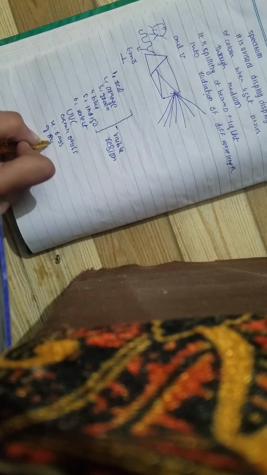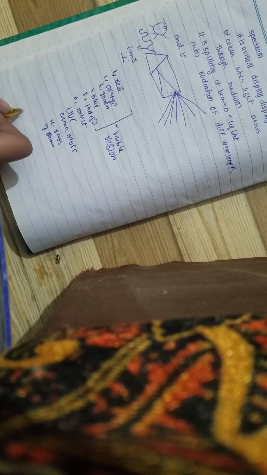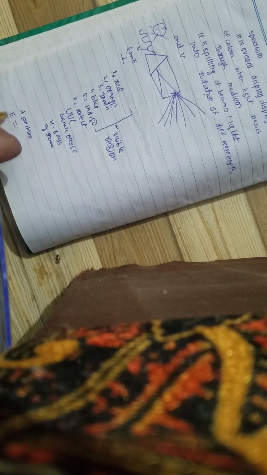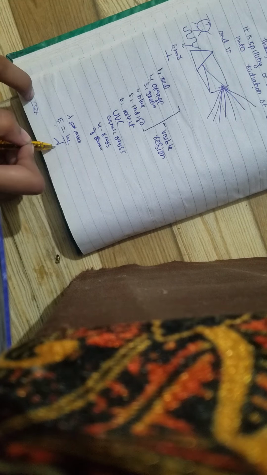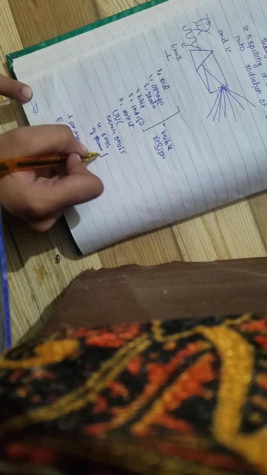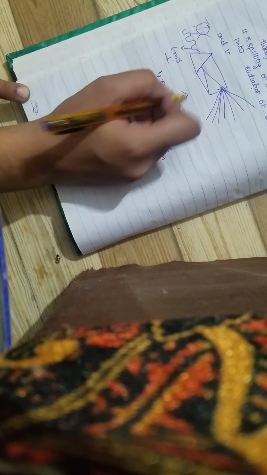Remember one thing: wavelength, which we mostly represent by lambda, is inversely proportional to energy. It can be shown with E equals hc upon lambda. This is a relation where we can say that energy is inversely proportional to wavelength. The wavelength of gamma is very low, so it has high energy, which will be the highest in energy, right? So the wavelength of red is high and its energy is low.